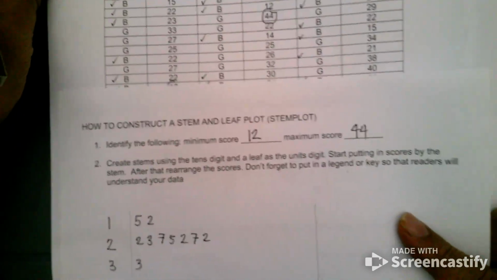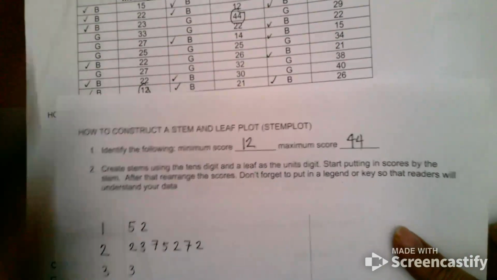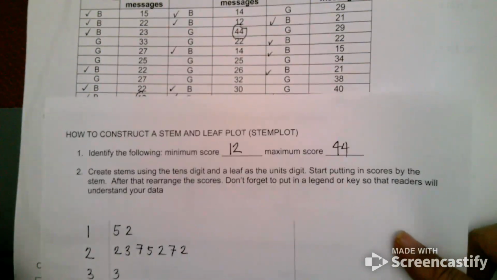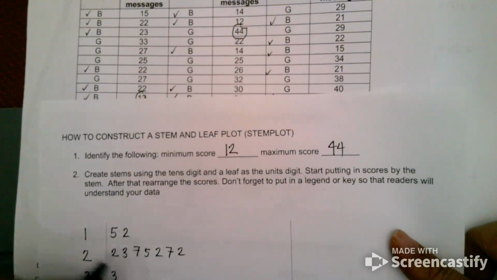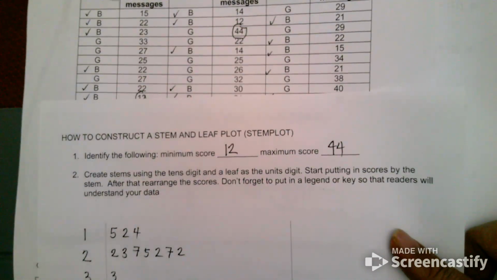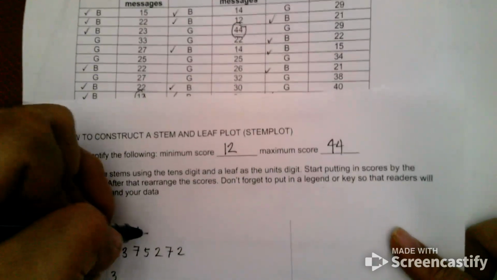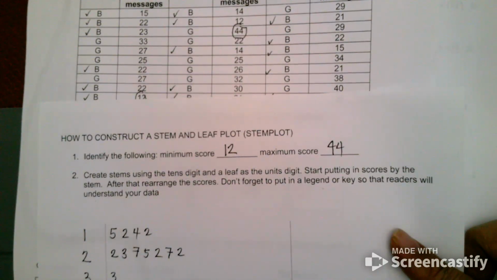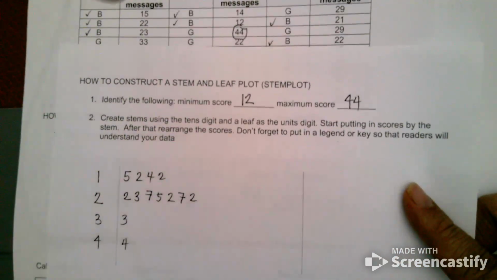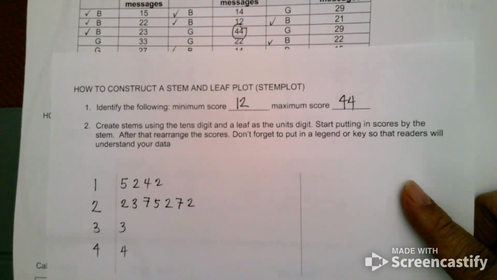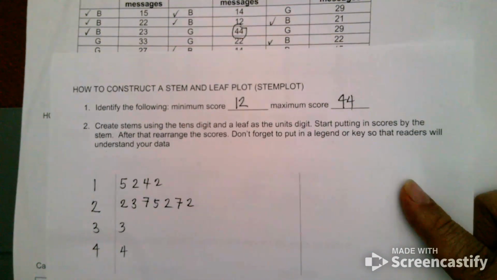Clear so far? Okay? I'm going to do one with the next stem. Okay? So if I'm going to do my next stem, that will be what? 14, 1, 4. Okay? Next is 12, 1, 2. Okay? Next is 44, 4. So 4 and 4. Okay? Next is what? 22. So 2 and 2. Okay?